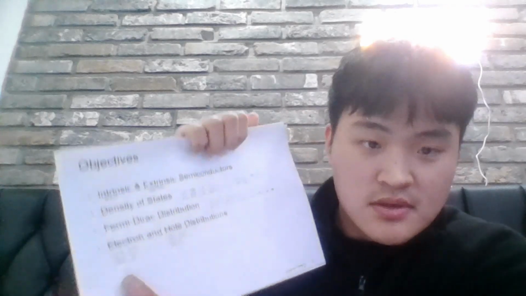It's because the main point of the semiconductor is the current that flows in the semiconductor. So if we want to know how much current flows in a semiconductor, we have to know the carrier concentration, right? So if we want to know the carrier concentration, we have to use those two concepts.